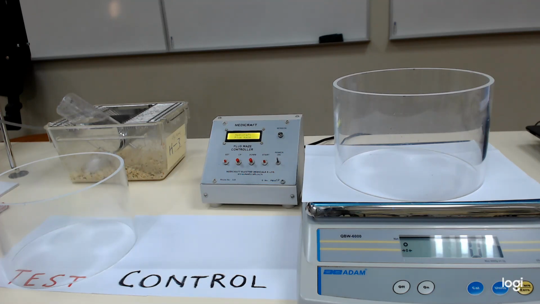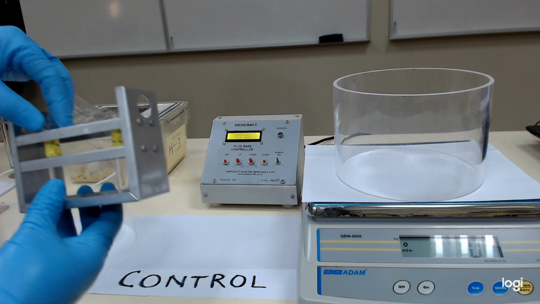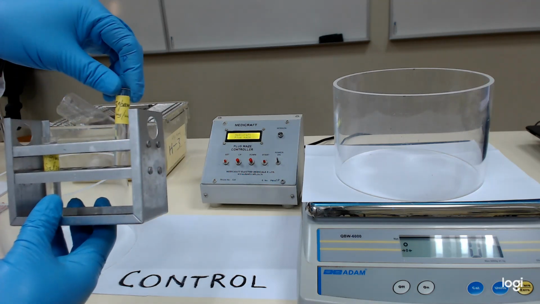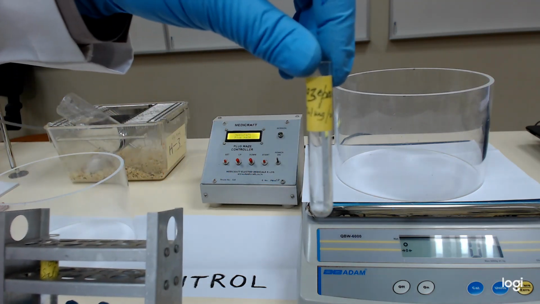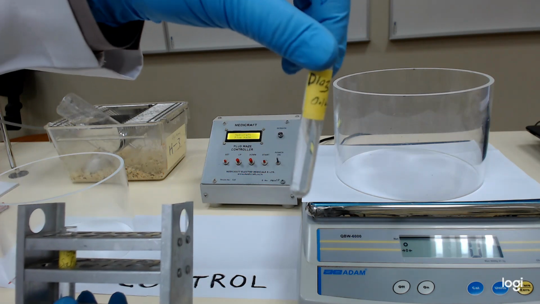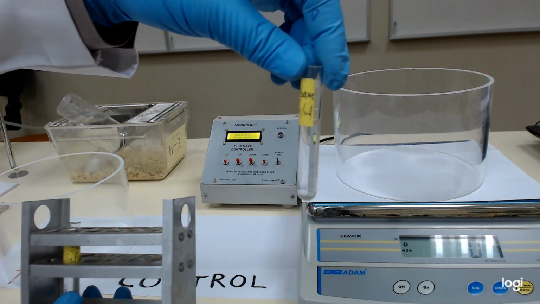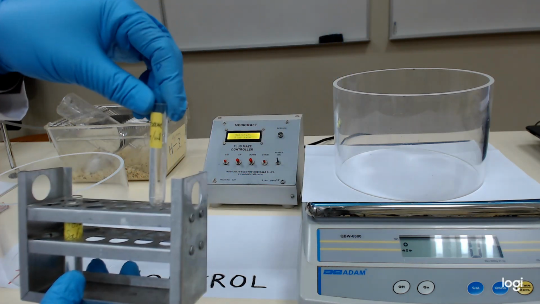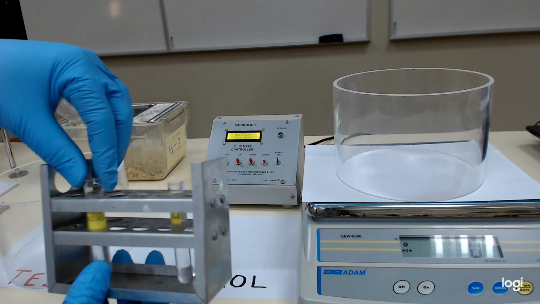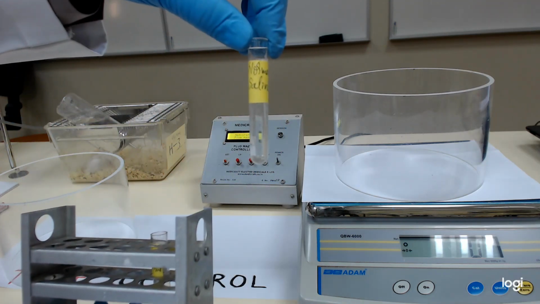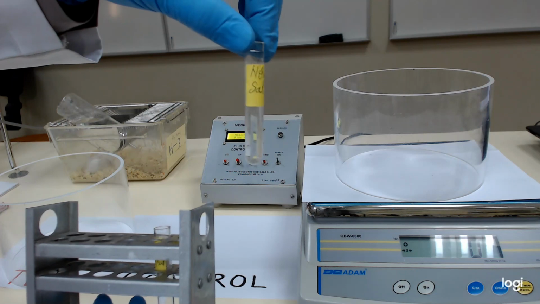We need an animal weighing balance, and we need the drugs. We have the test drug diazepam, 0.1 mg per ml concentration, and we have normal saline for control animals.